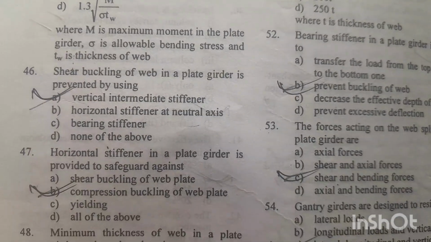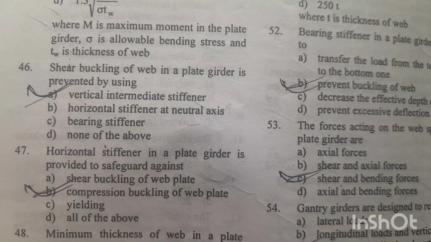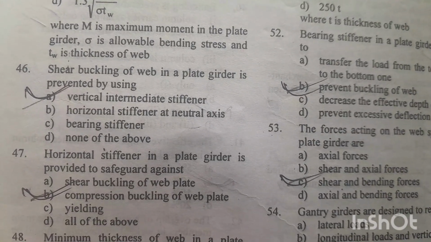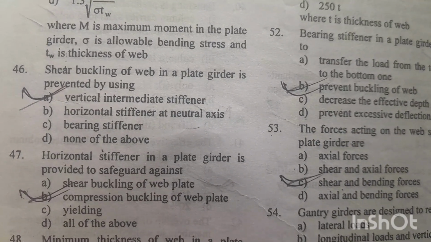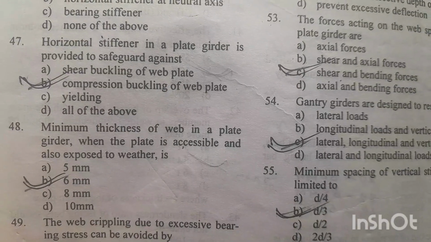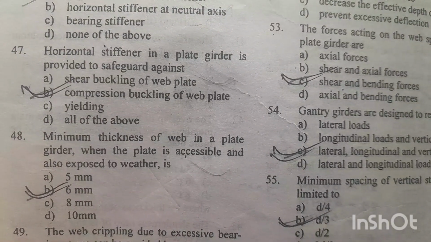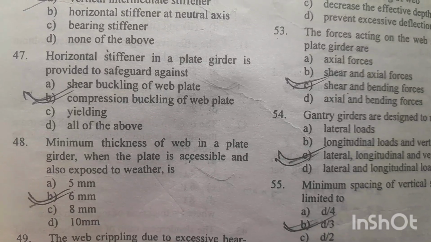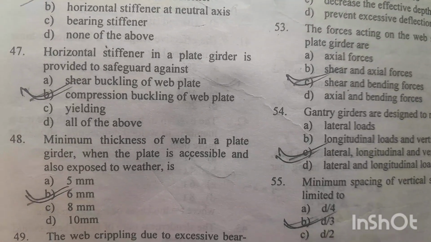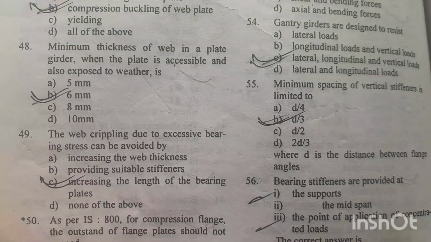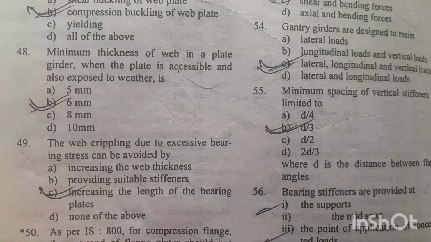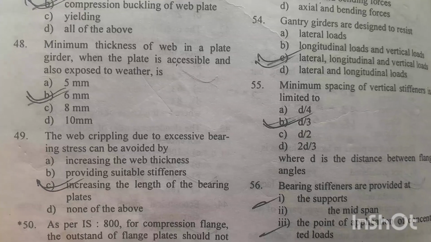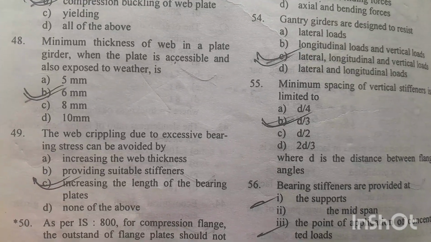Question number 47. Horizontal stiffener in a plate girder is provided to safeguard against compression buckling of the web plate. Option B is right answer. Question number 48. Minimum thickness of web in a plate girder when the plate is accessible and also exposed to weather is 6 mm. Option B is right answer. Question number 49. The web crippling due to excessive bearing stress can be avoided by increasing the length of the bearing plates. Option C is right answer.